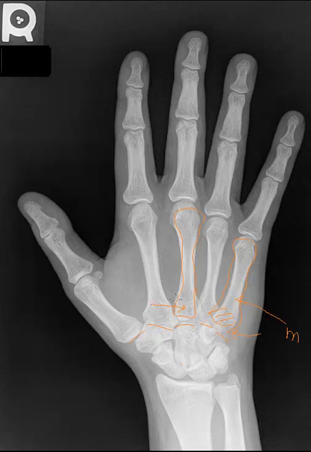There's also the shaft, which is the midsection or the thinner section of the metacarpal. And we have the metacarpal head, which is slightly rounded. It is normal to have these small indentations along the metacarpal heads. The metacarpal heads articulate with the proximal phalanx.